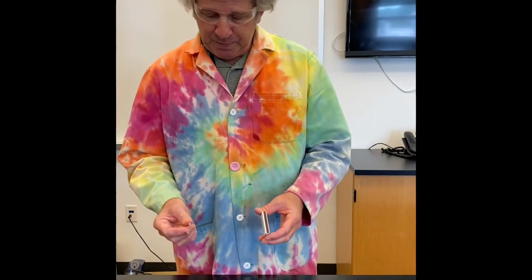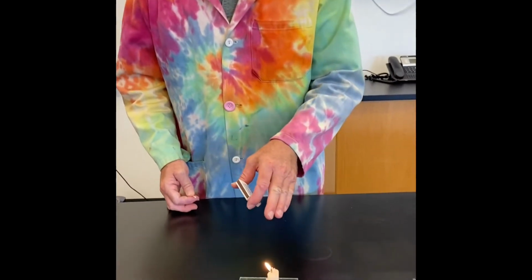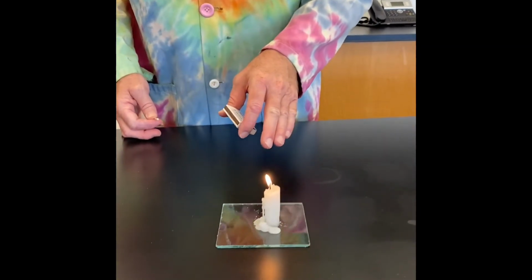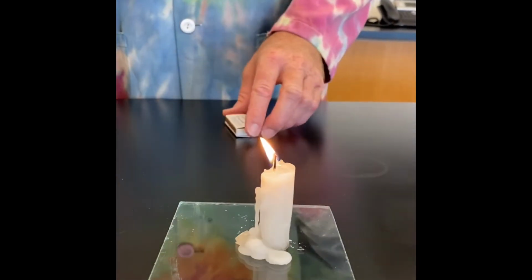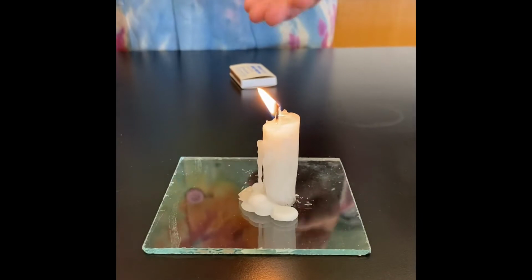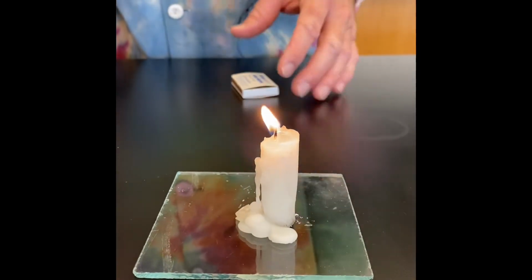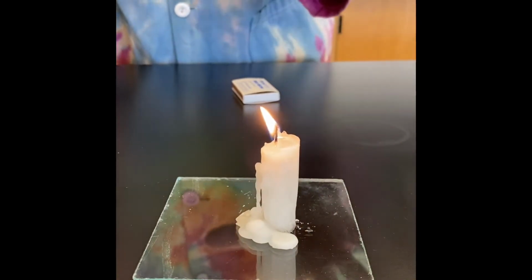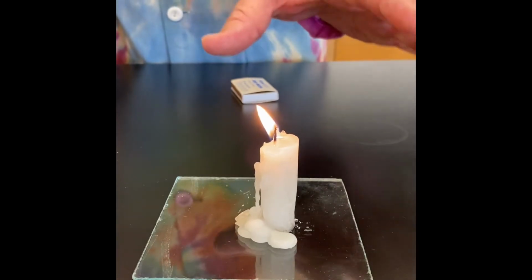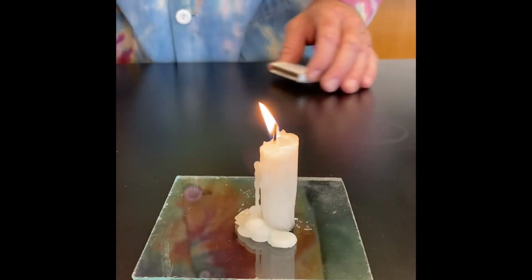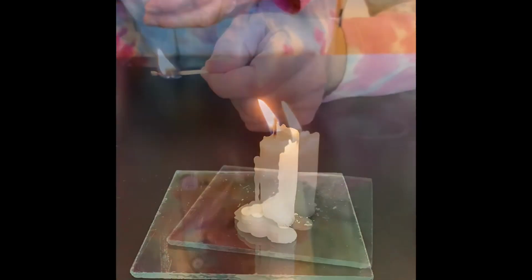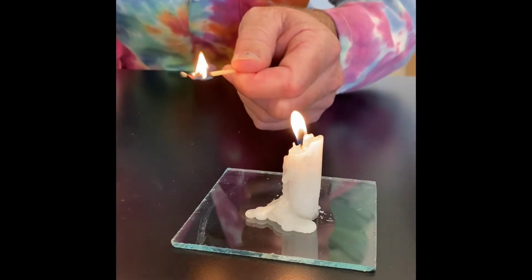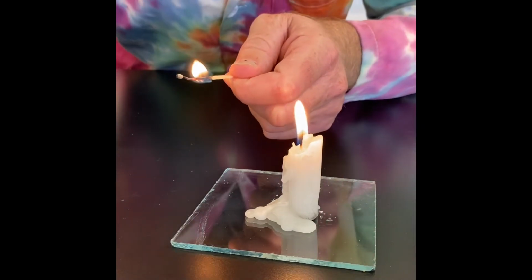Okay, my next step is I'm going to take a lit match and hold it up to the candle. But before I do that, I'm going to blow the candle out. And quickly, I'm going to hold the match up to the candle flame because I'm concerned about what is actually going on here, and is it just the stuff we could see, or potentially is something else going on here that maybe we can't see? So let's watch closely. Let's try that again.